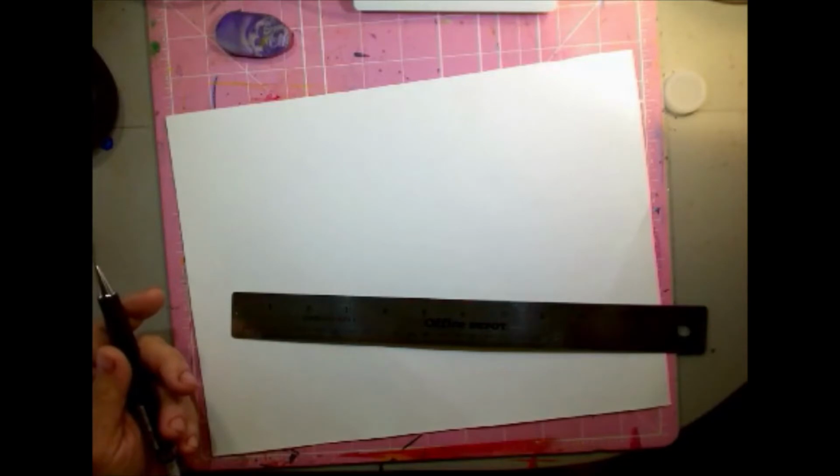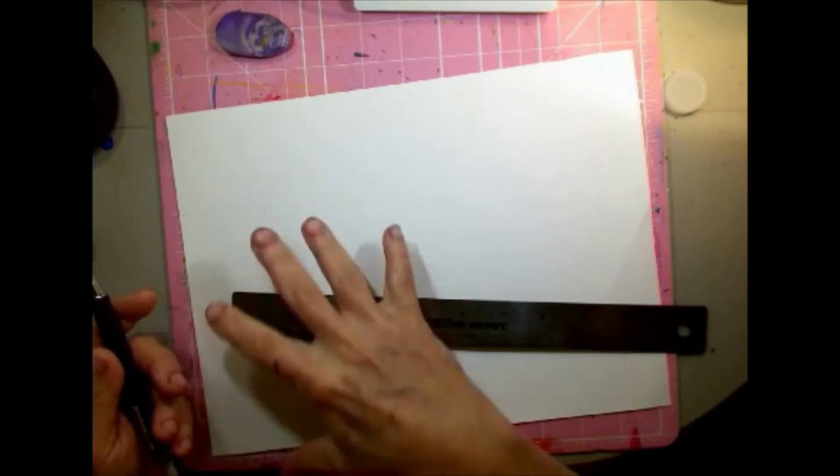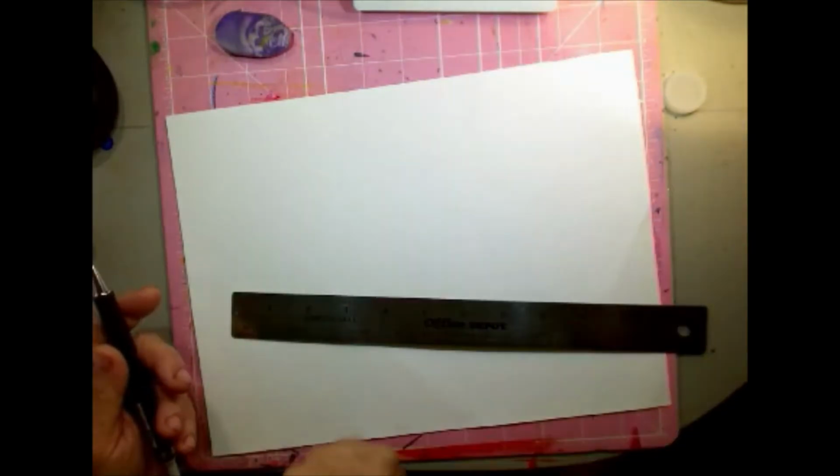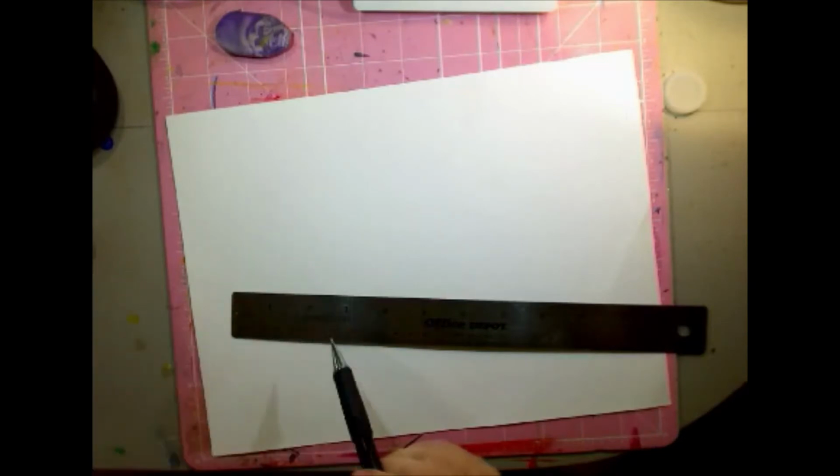And I'm not going to finish this. I'm going to get it to the point where then I'm going to start thinking about color application and stuff like that.